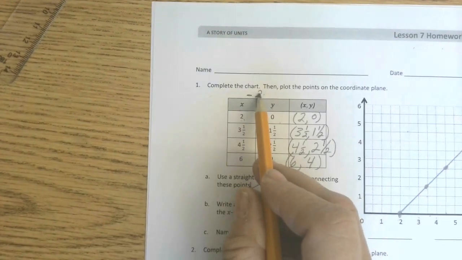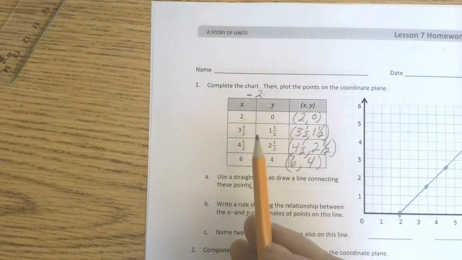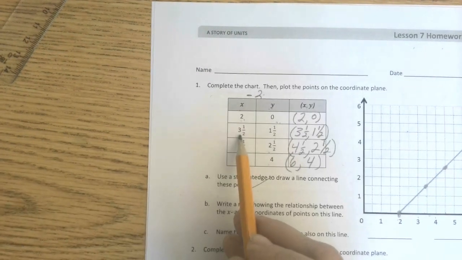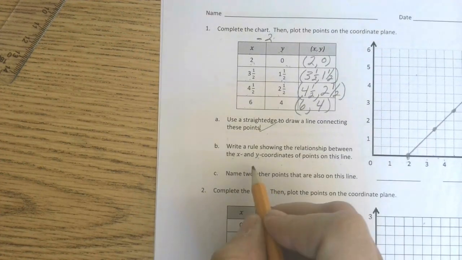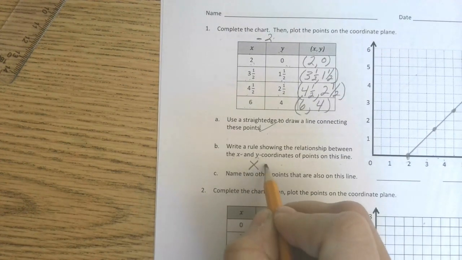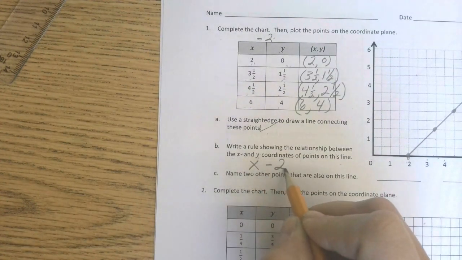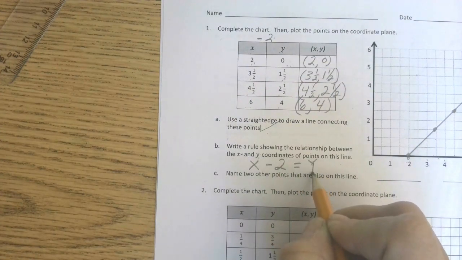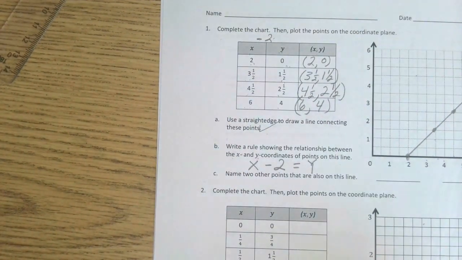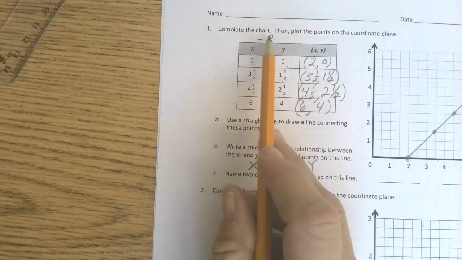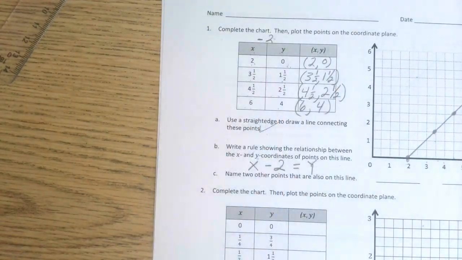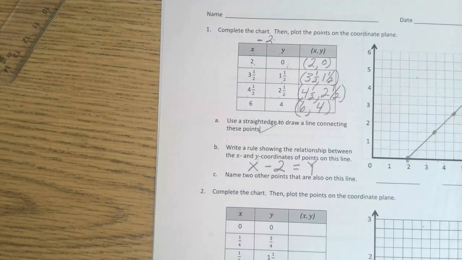X minus 2 is going to give us Y. X, 3.5, minus 2 is going to give us 1.5. So the rule is X minus 2 is going to equal Y. So we're basically looking to see how this changes, and it changes the same way.